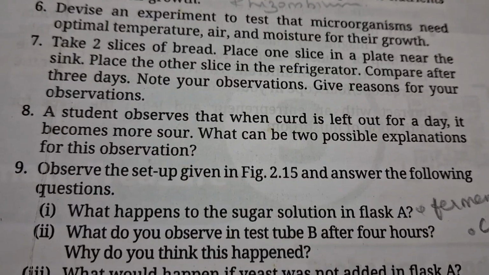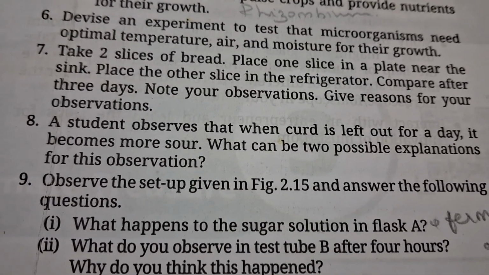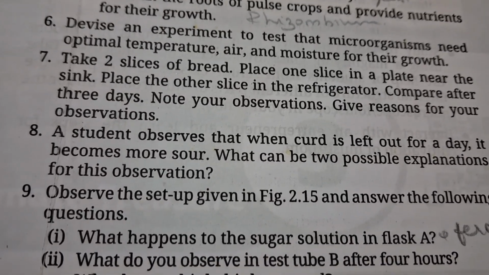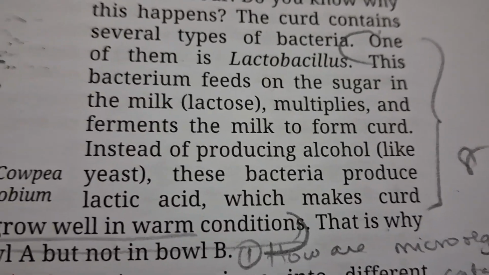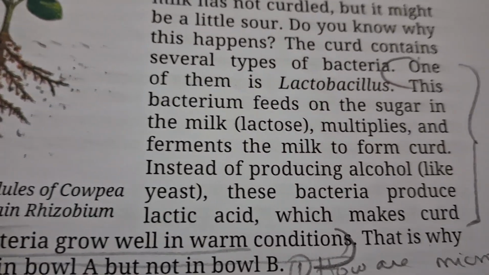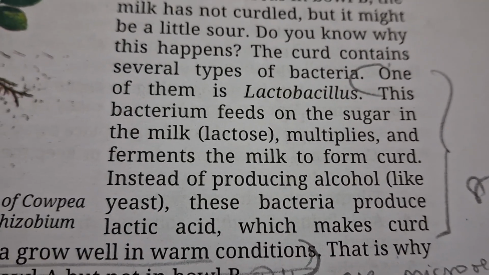Next one is take answers. A student observes that when curd is left out for a day, it becomes more sour. What can be the two possible explanations for this observation? So the answer is from this paragraph. So this paragraph is the answer. Because of the lactobacillus and lactic acid production.